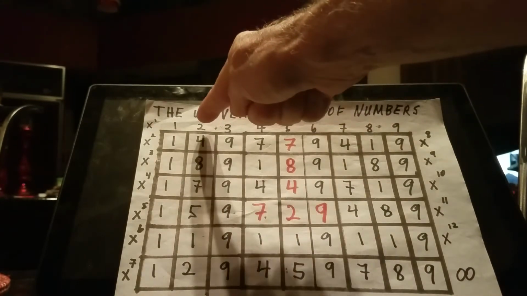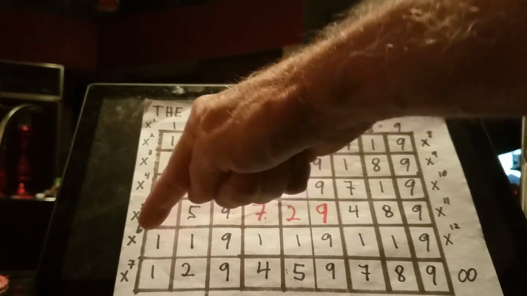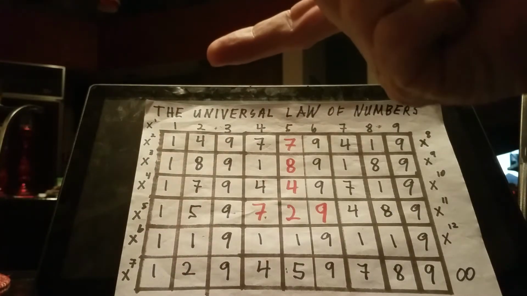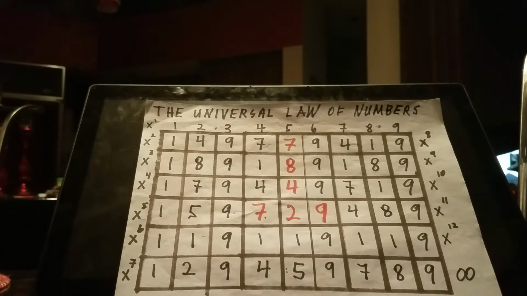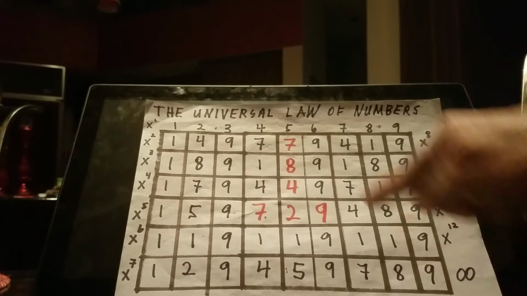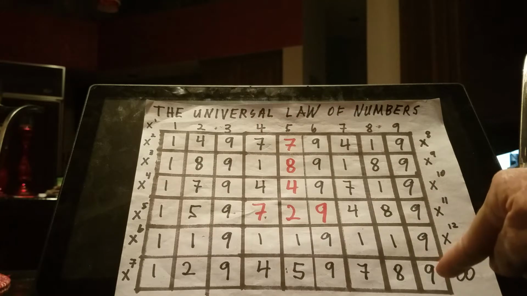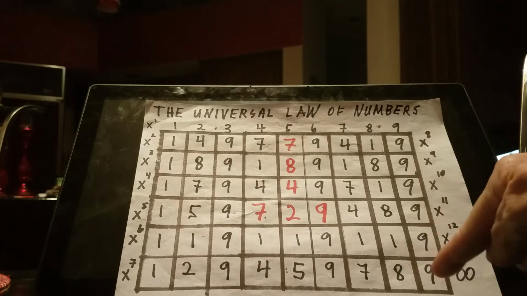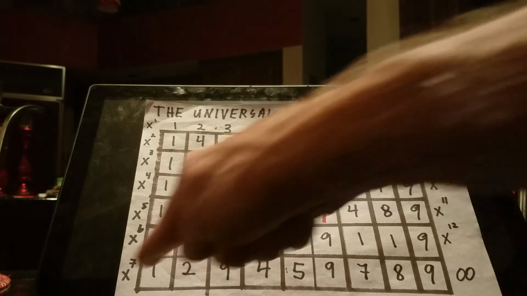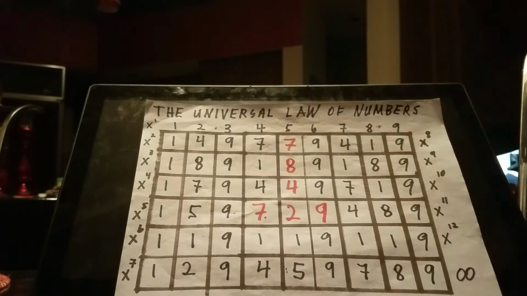Because if we square, cube, take it to the 4th, 5th, 6th, 7th power, it starts all over again. It's not infinite. The numbers carry on infinitely, but it's a finite system. The system is finite and repeating. The number system is finite, beginning at 1, ending at 7, 8, 9, at the 7th power of x, finite, revolving. And that's a discovery. That's a discovery of the century.